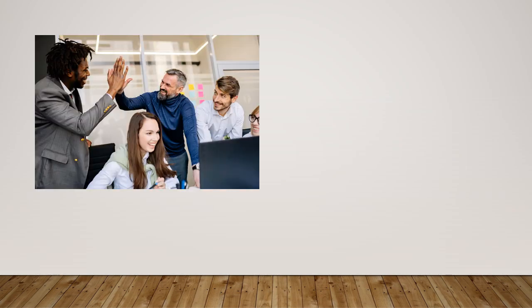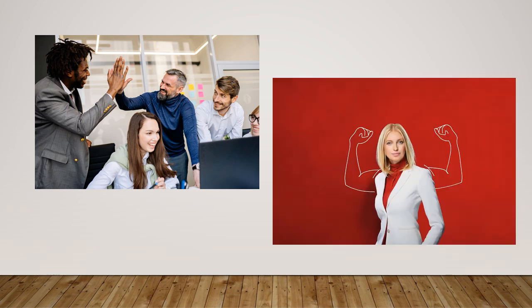First, let's define leadership. We can define leadership as the process of leading others. Or, more specifically, we might define leadership as an applied set of skills that inspires others to work together and achieve shared goals.